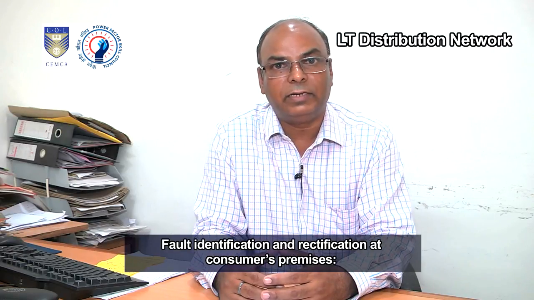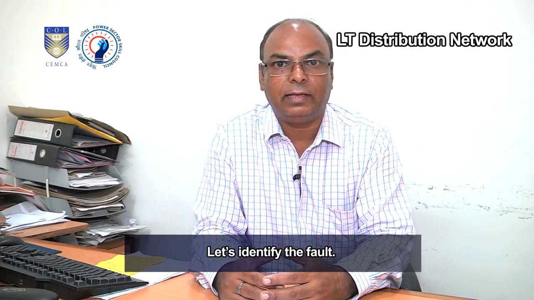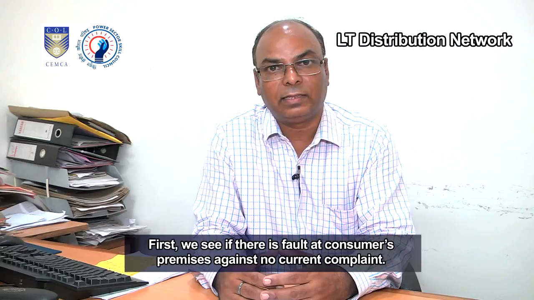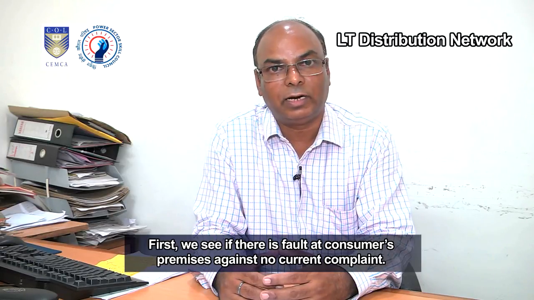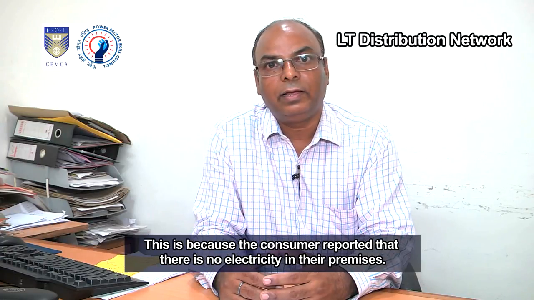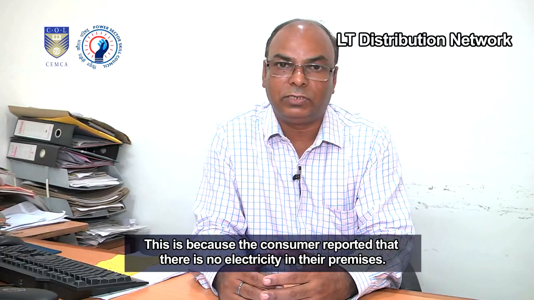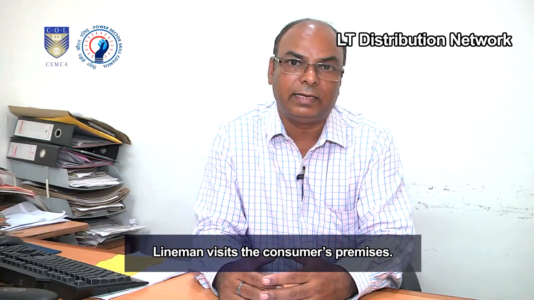Fault identification and rectification at consumer's premises. Let's identify the fault. First, we see if there is fault at consumer's premises against no current complaint. This is because the consumer reported that there is no electricity in their premises. Lineman visits the consumer's premises.